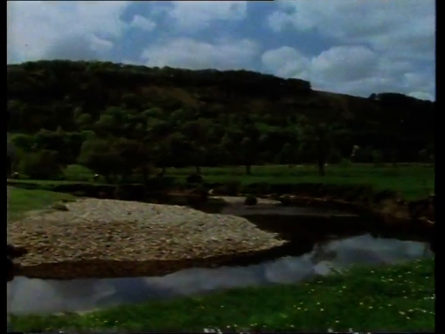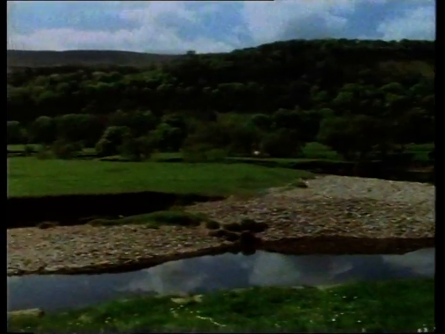Suppose you want to build a bridge across this river. Like most problems, there are a great many solutions.